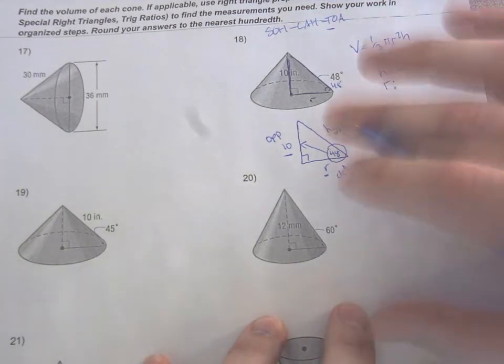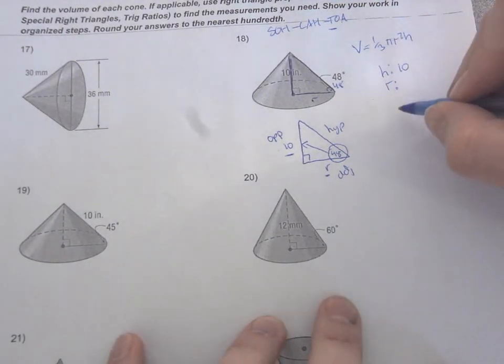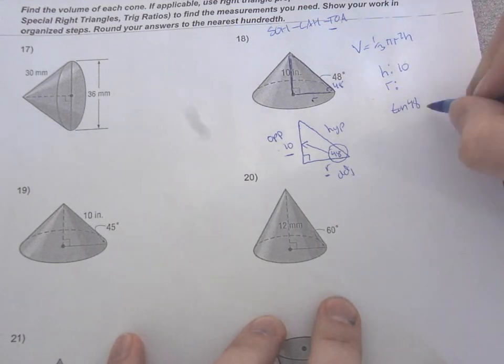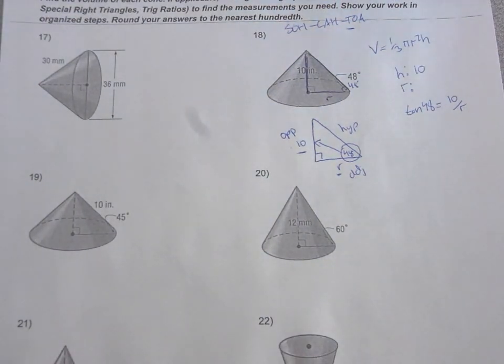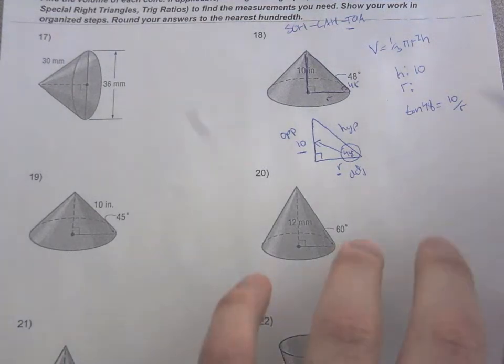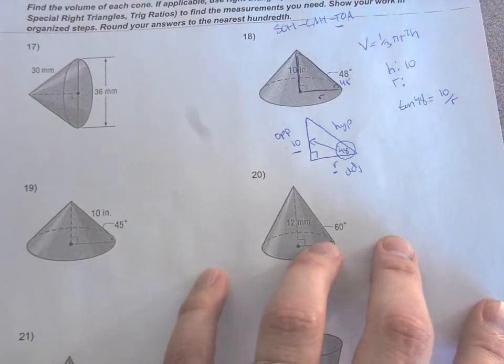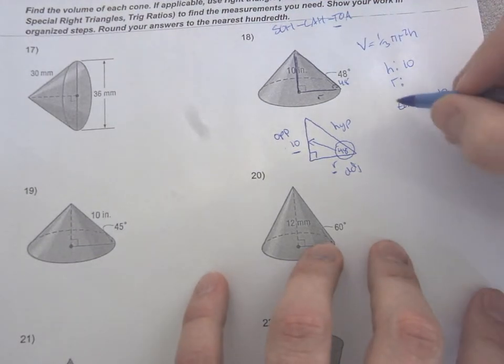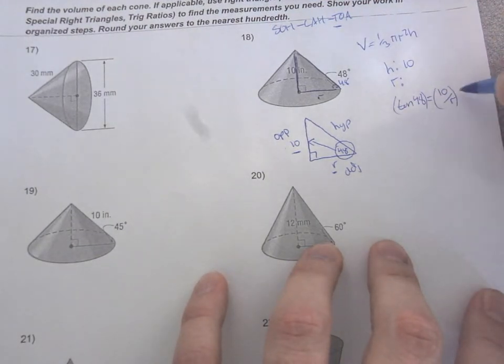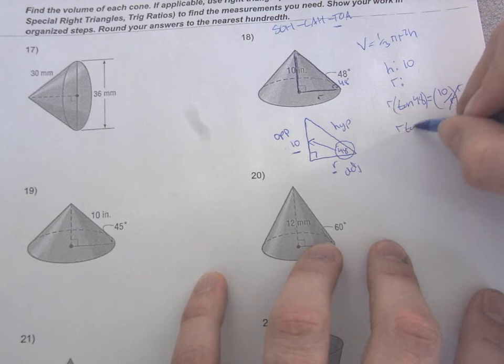Okay, so for the radius, again, this is just to get the radius. I have the tangent of 48 degrees equals the opposite side, which I know is 10, over the adjacent side, which I'm calling r, because that's the radius of the circle that I need. So we're just going to do some work in here. Tan 48 is not going to come out nice. It's going to be irrational. So we need to solve for r first. I'm going to multiply both sides by r, cancel it out here. That gives me r times the tangent of 48, which is just some number, equals 10.